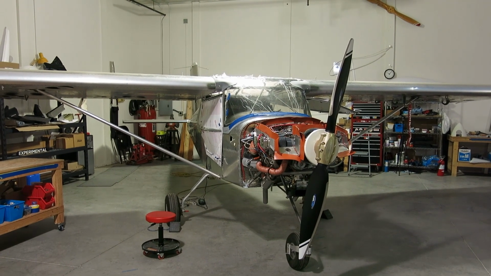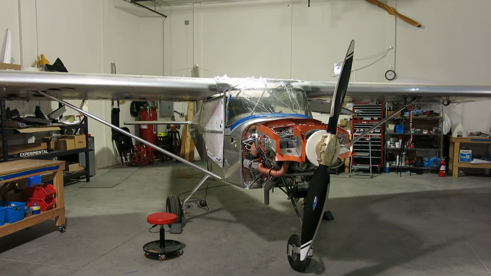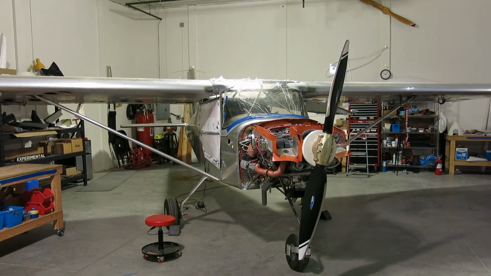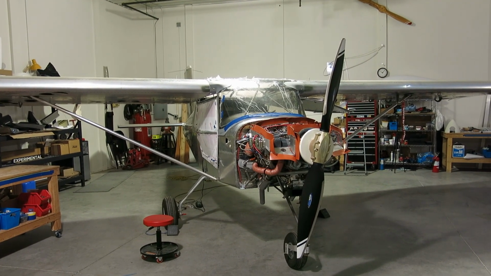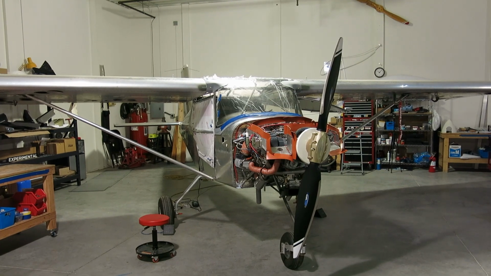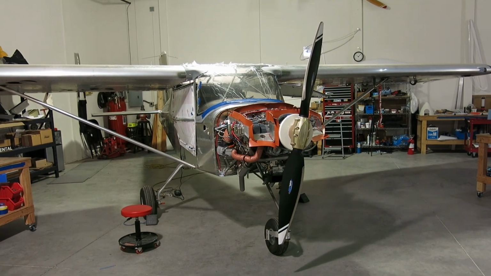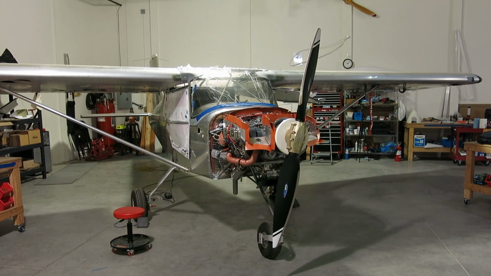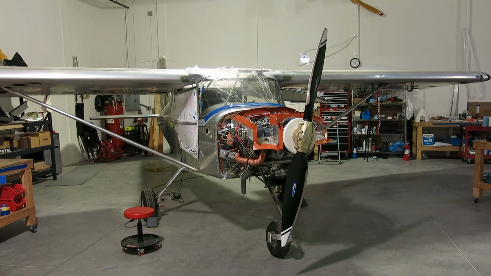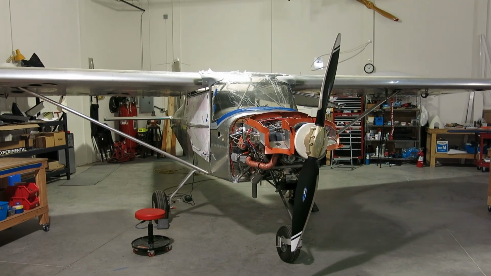Well, it's Saturday, February 1st, and we're going to see if we can get this engine started today. It's a little bit breezy outside, but this is going to be our only opportunity probably for the next week, week and a half, maybe even 2 weeks of getting the airplane out.